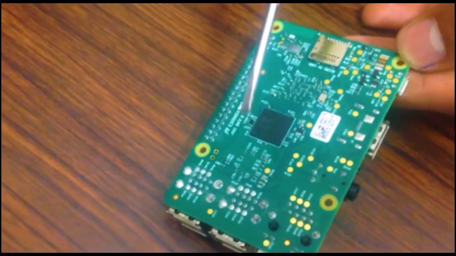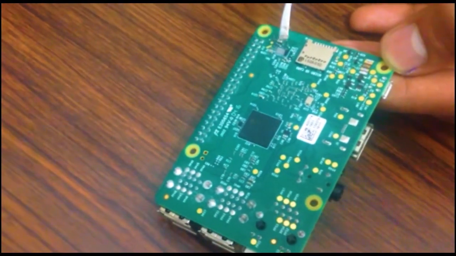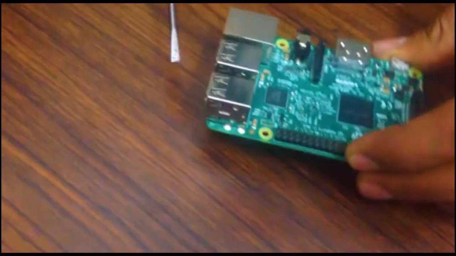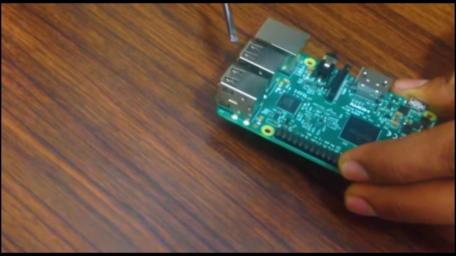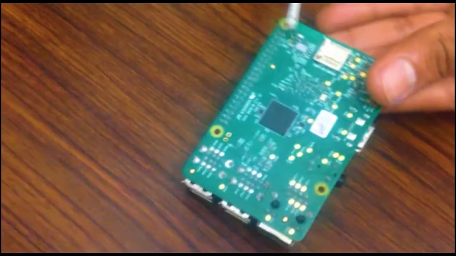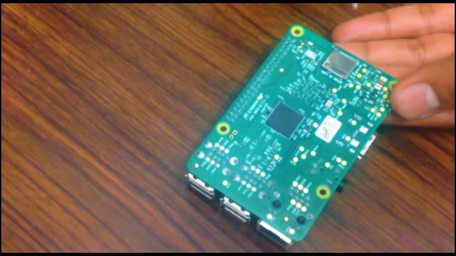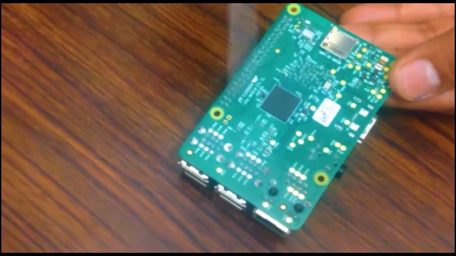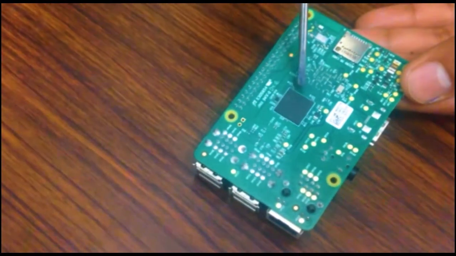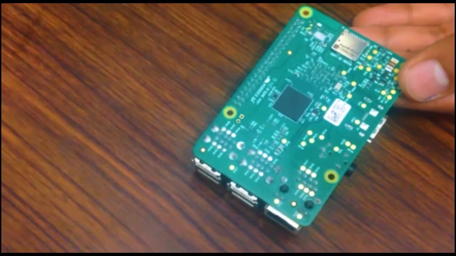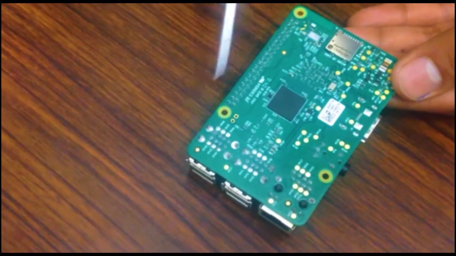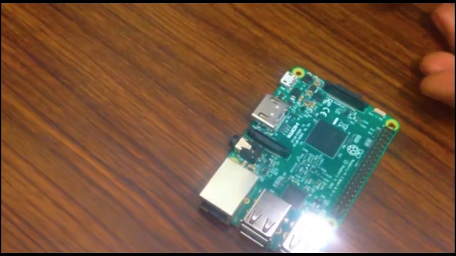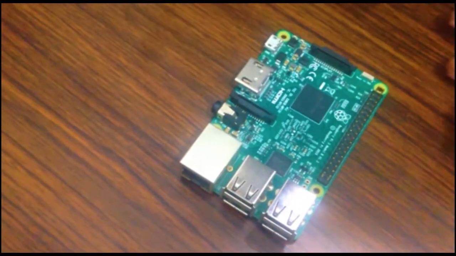Now, this development board has the advantage that it has an inbuilt Wi-Fi module, so you need not connect any Wi-Fi dongle into your USB port to access Wi-Fi. You could directly connect your Raspberry Pi development board to any of the available Wi-Fi through this inbuilt Wi-Fi module. It also has an inbuilt Bluetooth module so that you could communicate with any of the other Bluetooth devices through this Raspberry Pi model. Raspbian is the most commonly used operating system on our Raspberry Pi.